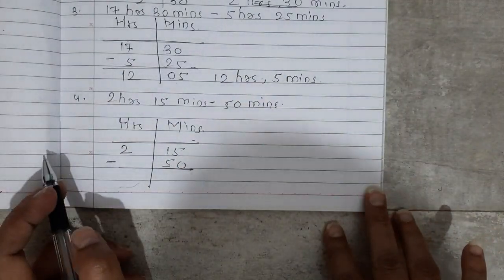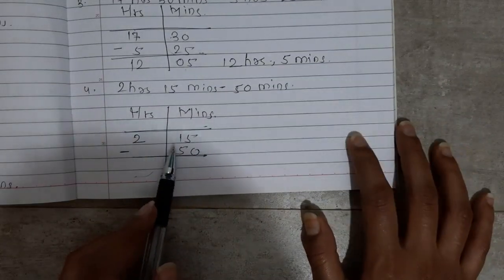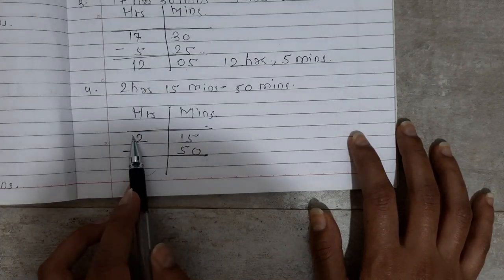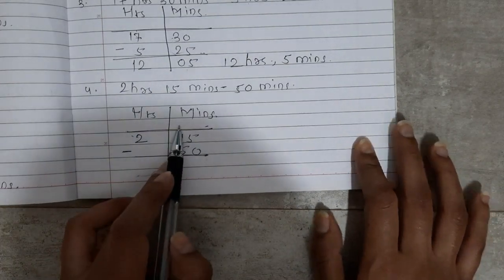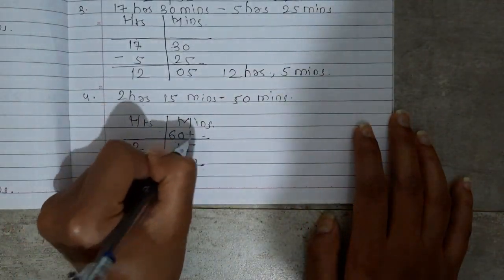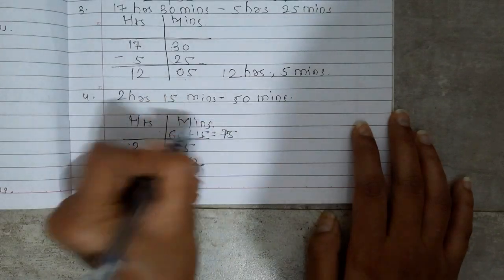That's it. Now here we have to take 1 hour from the hours column and convert it into minutes. 1 hour is equal to 60 minutes. 60 plus 15 minutes, 75.